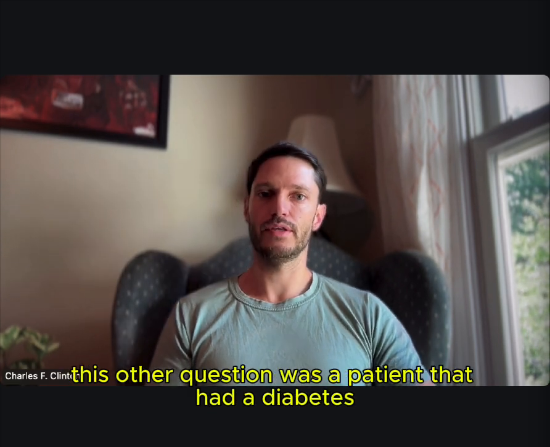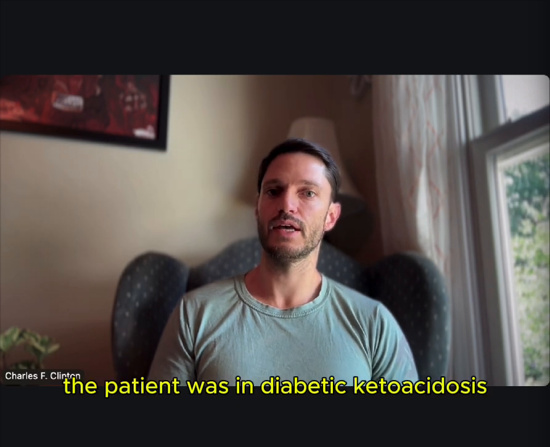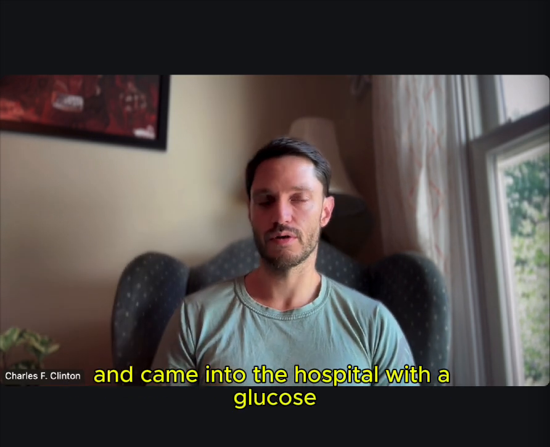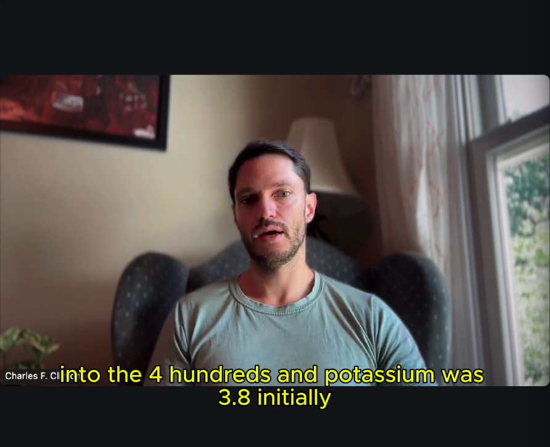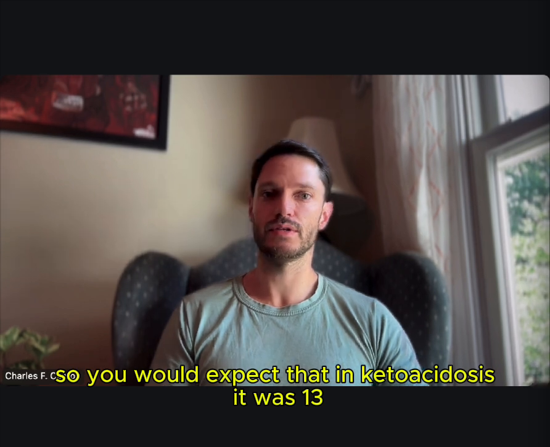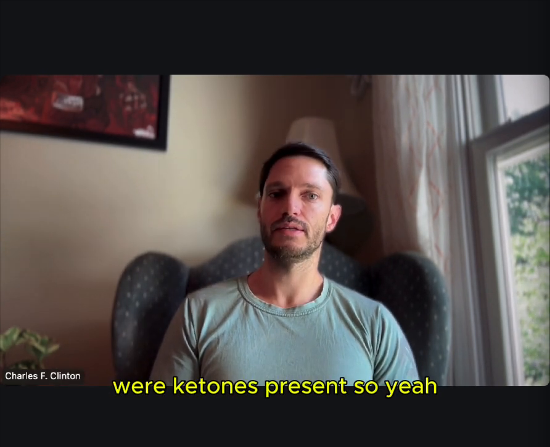The next question. Okay, this other question was a patient that had diabetes. Not any diabetes. The patient was in diabetic ketoacidosis. So the patient is a type 1 diabetic and came into the hospital with a glucose in the 400s, and potassium was 3.8 initially. Bicarb was pretty low, so you would expect that in ketoacidosis. It was 13. The anion gap was elevated. There were ketones present. So yeah, DKA.